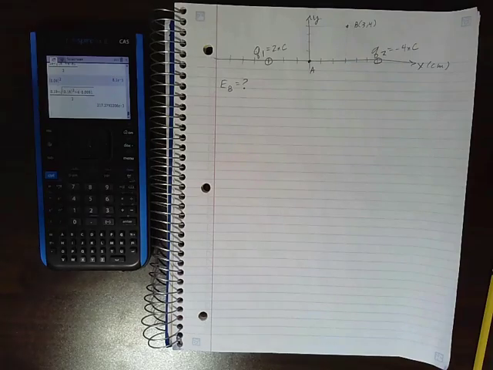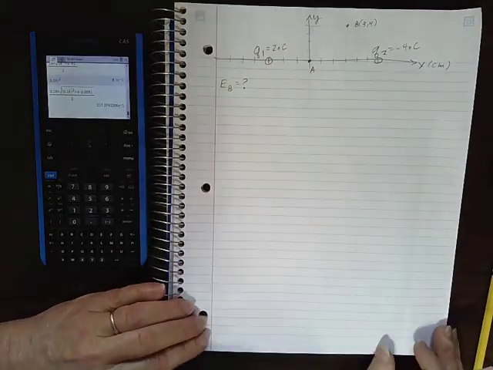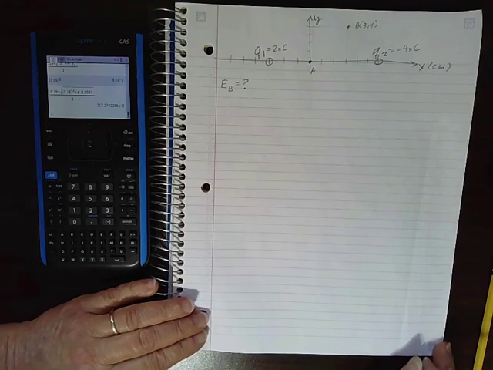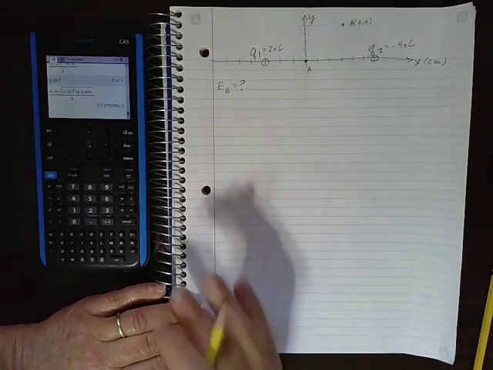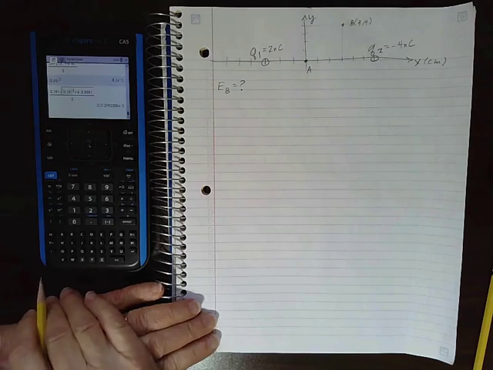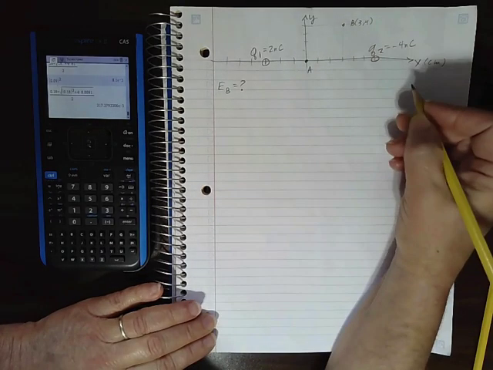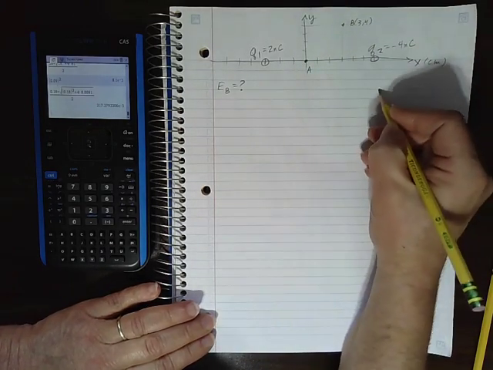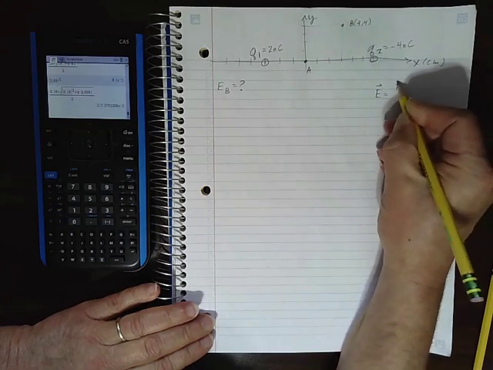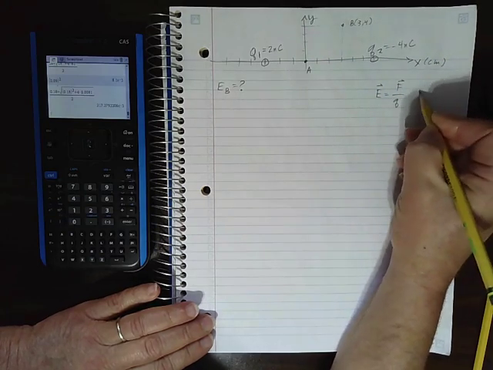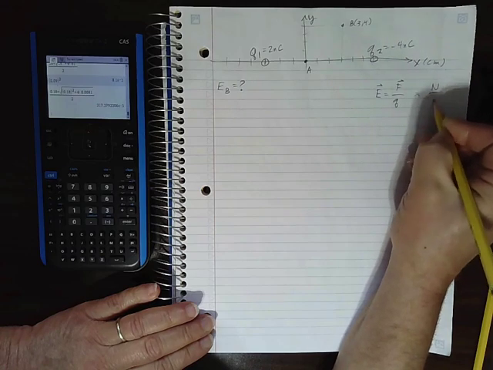Look at this problem, trying to figure out electric fields. So an electric field is kind of a map of our space showing how strong the force would be for a hypothetical charge. So electric field is force divided by charge. So unit-wise, it's newtons per coulomb.